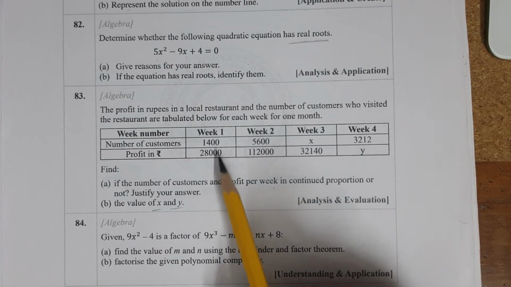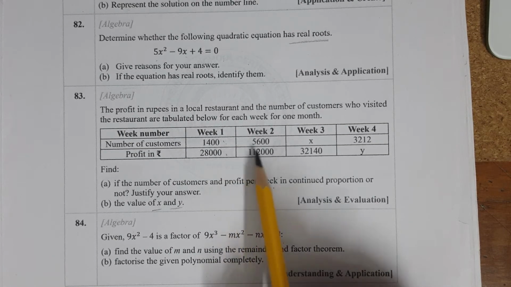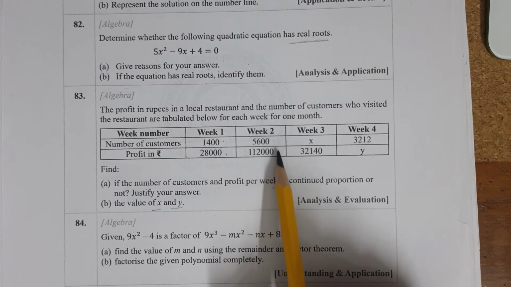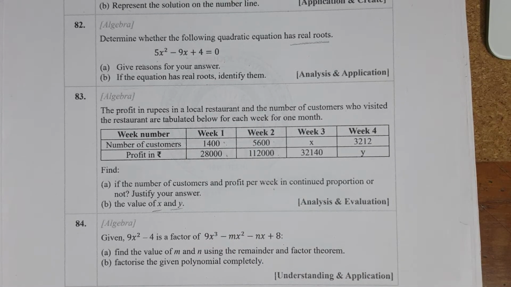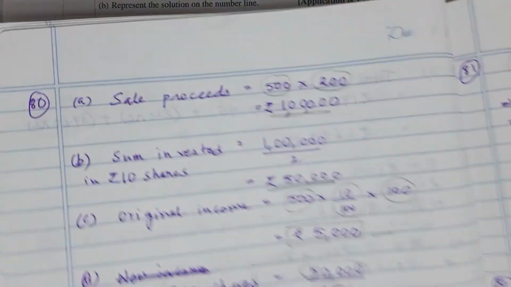So if I look at the ratio of 1400 by 28,000 and the ratio of 5,600 by 1,12,000, first I need to check whether the ratios are equal or they are forming a proportion or not.